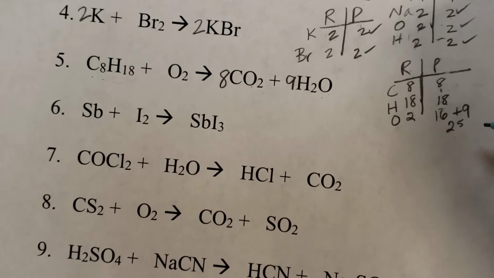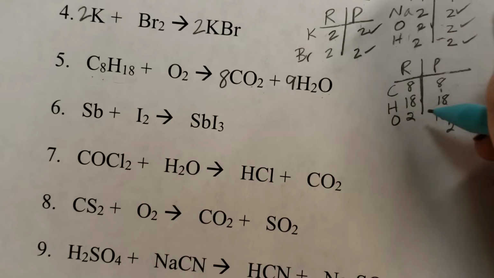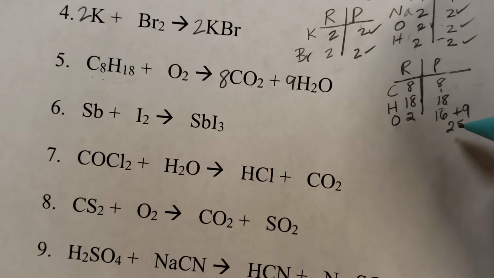So let's see. Let me make sure I didn't do that wrong. 16, 17. Yeah, that's right. Okay. Because you can't have 12.5 atoms or molecules of oxygen. That doesn't work. So what can we do?